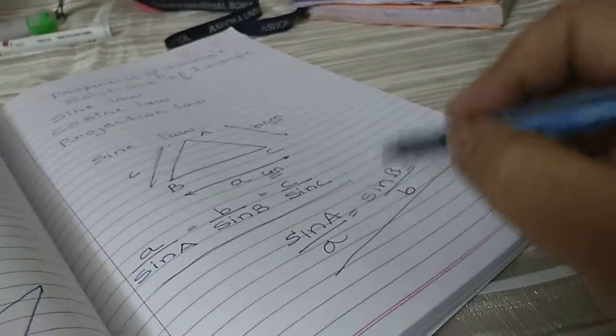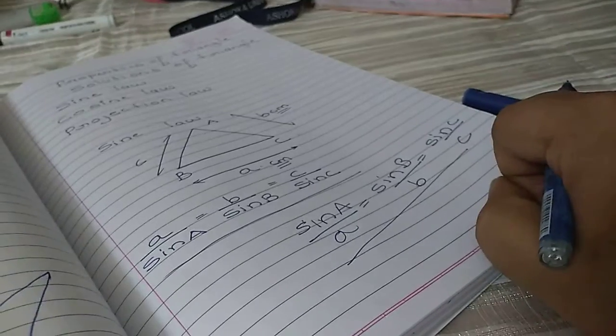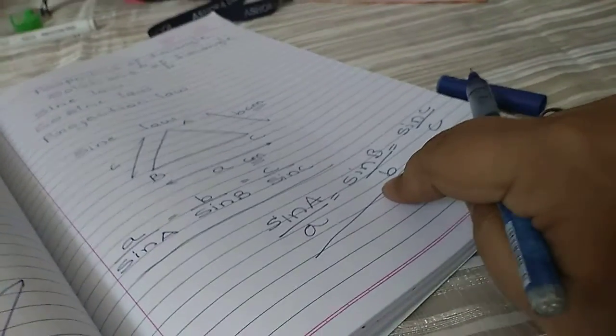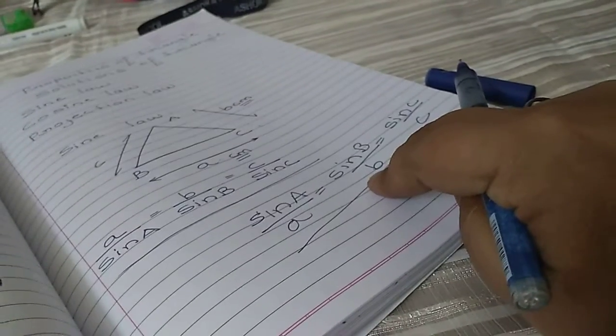Both these forms can act as the sine formula. It's completely your choice which one you use.